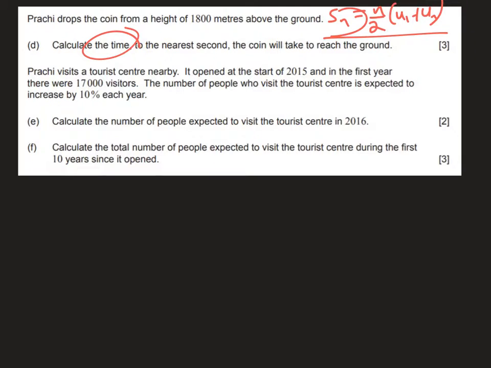The problem is we don't know n in this formula. We do know u1, but we don't know the distance the coin travels in the final second. So we've got 2 unknowns, so we can't use that easy version of the formula. We're going to have to use the more complicated version, which is Sn equals n over 2 times 2u1 plus (n minus 1)d, which is in the formula booklet.